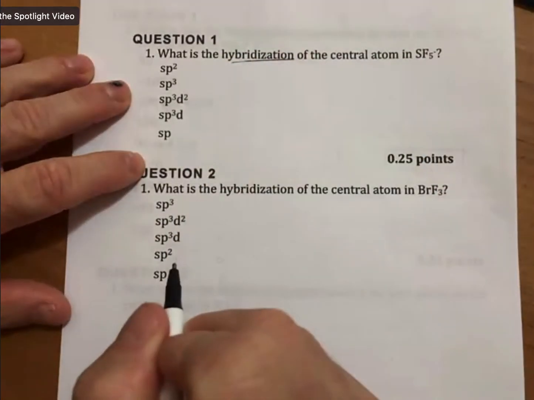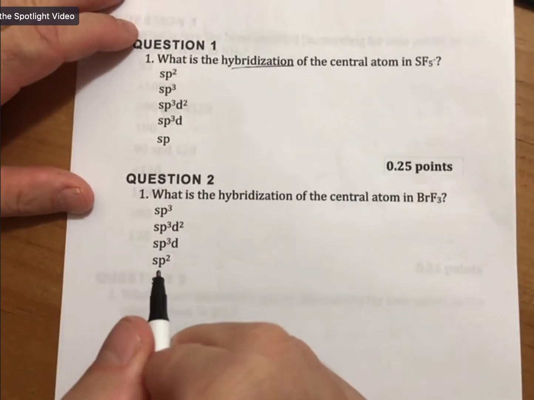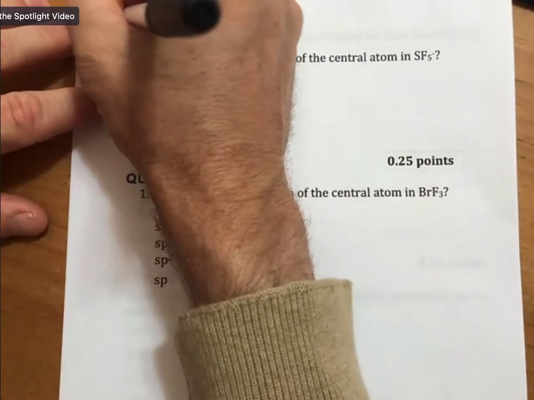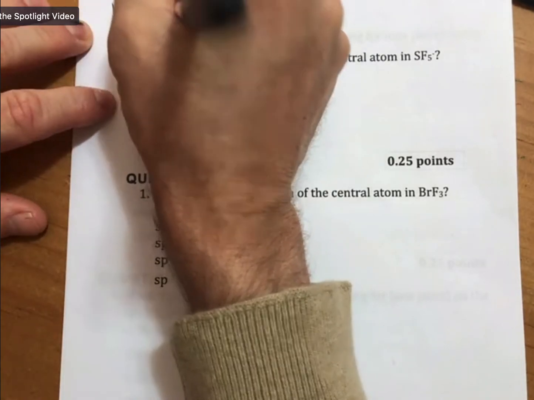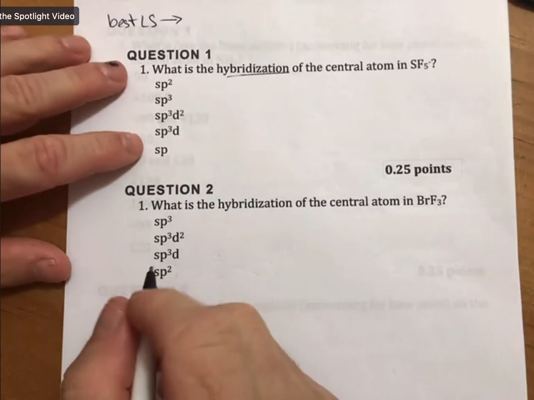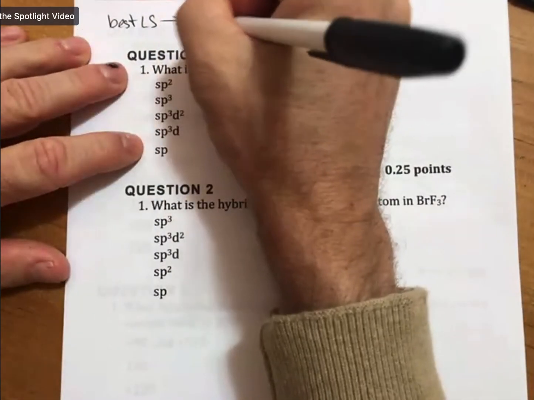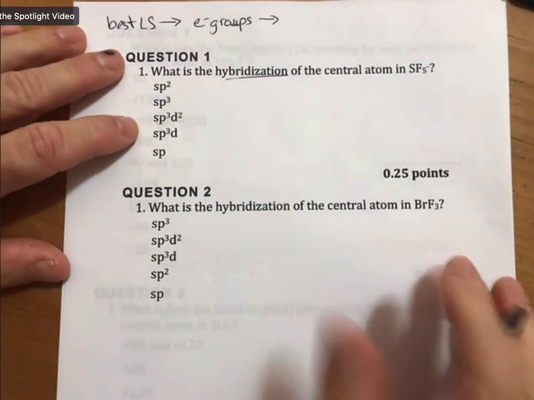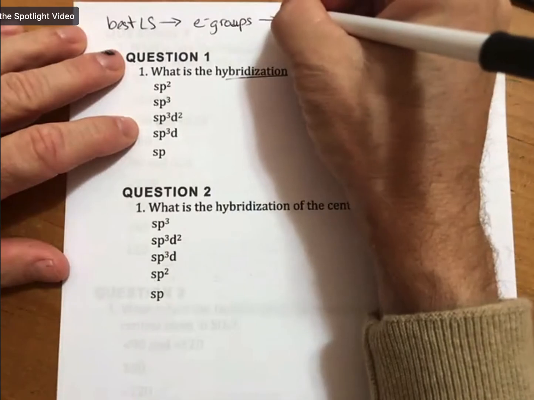The question asks specifically about hybridization on the central atom. And again, we're going to follow the process. So draw the best Lewis structure. From there, you're going to count the electron groups. And once you know electron groups, it will tell you hybridization, so geometry.